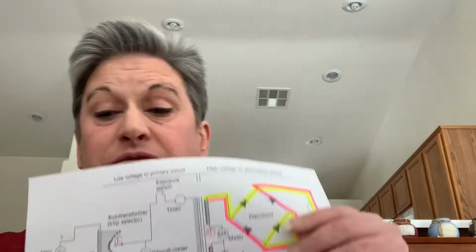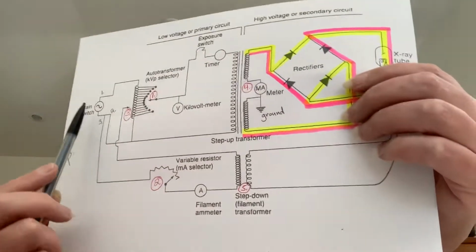Then there's a transformer outside the house or the building that converts that 220 volts to 110 volts before it goes inside the house or the building. The 110 volts enter the X-ray circuit. Once in the circuit, the electricity will flow in 3 lines. And I have them diagrammed here.